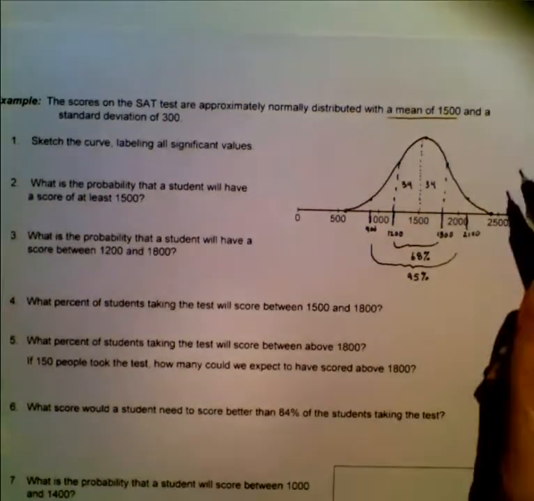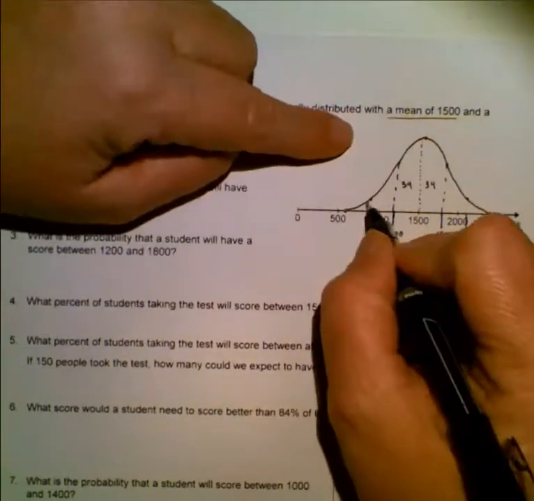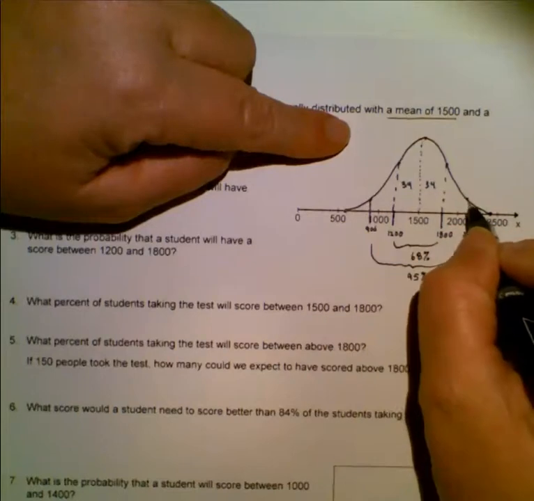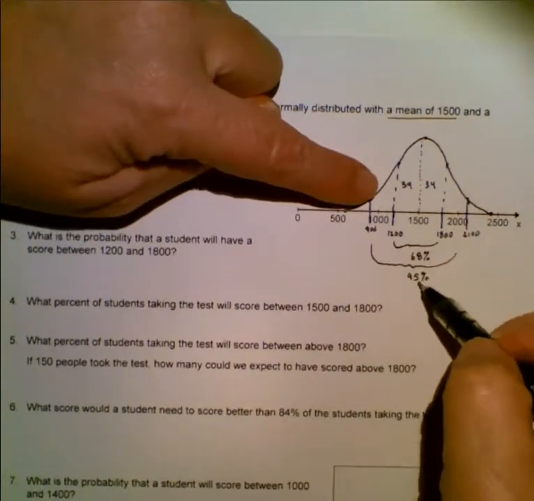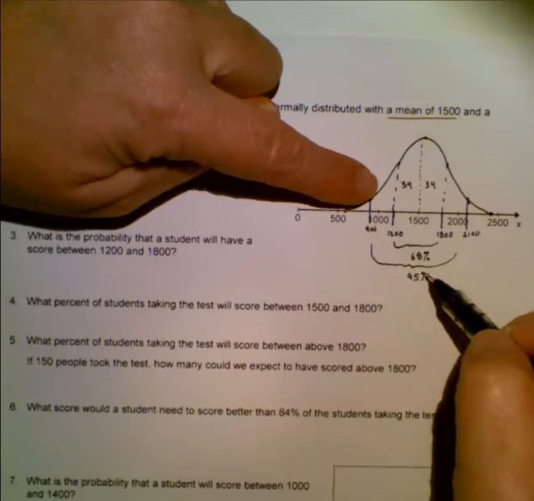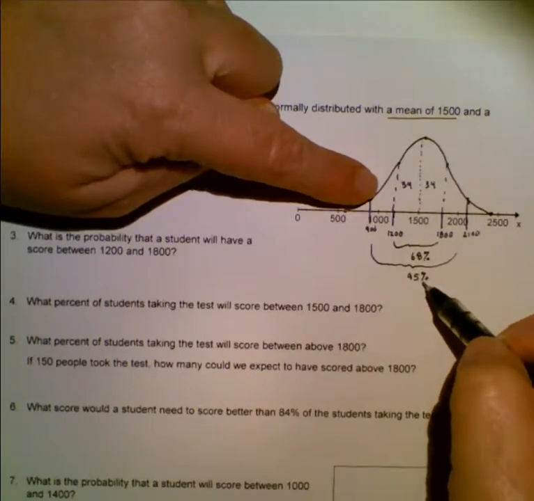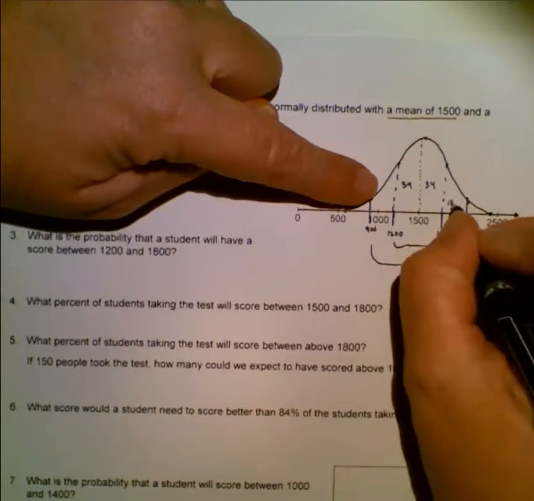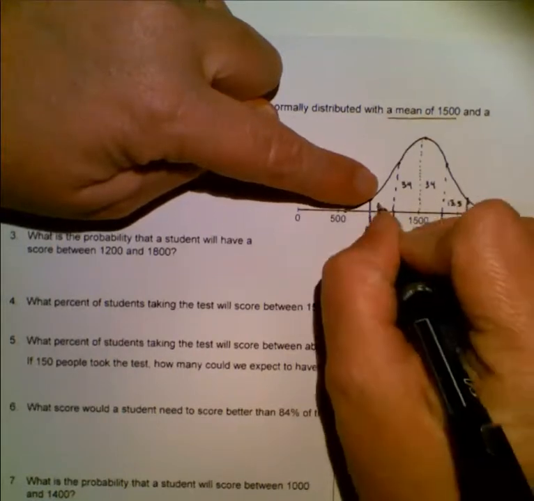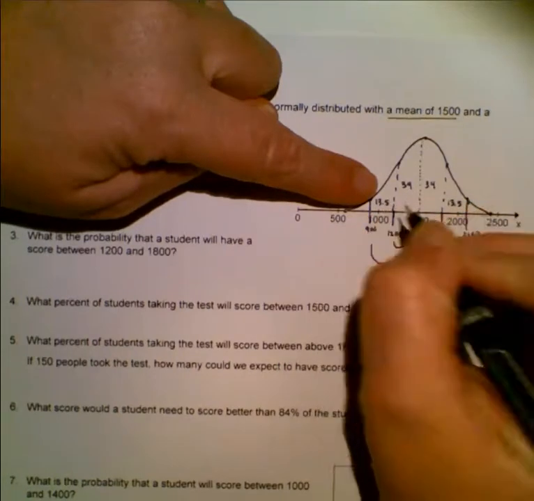Now that means between these two little chunks that I have right here and right here, I have about 27%. So that means this is going to be 13.5, and that's going to be 13.5%.